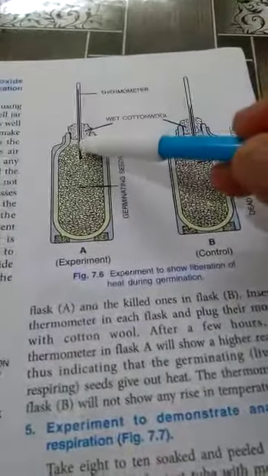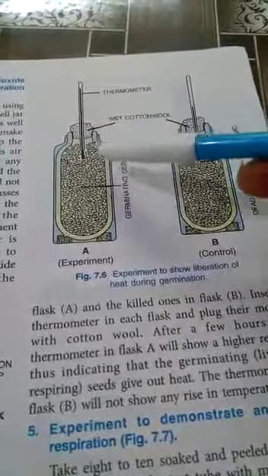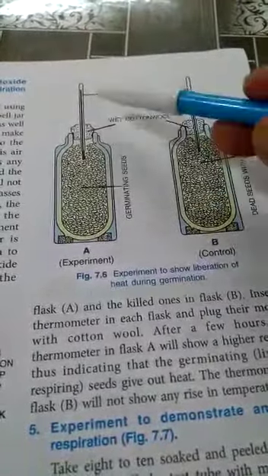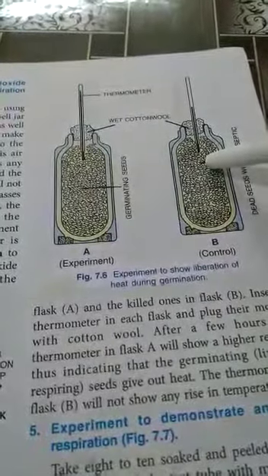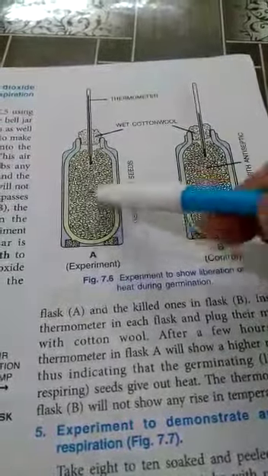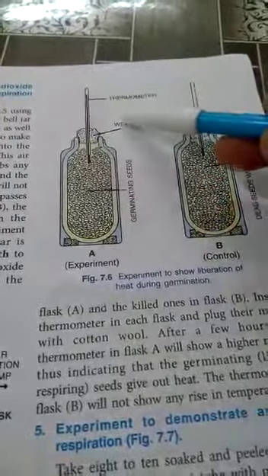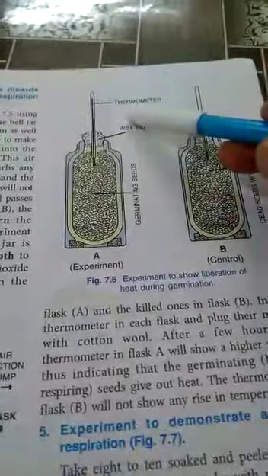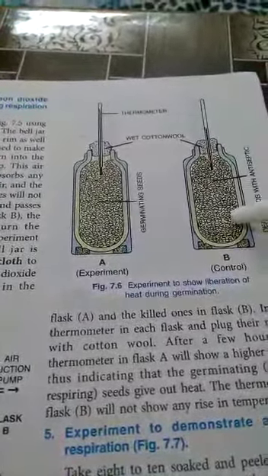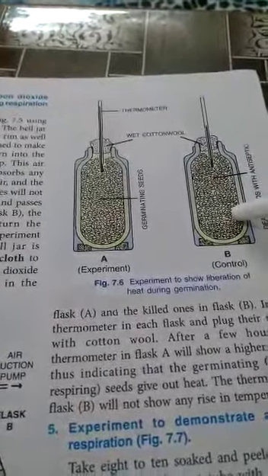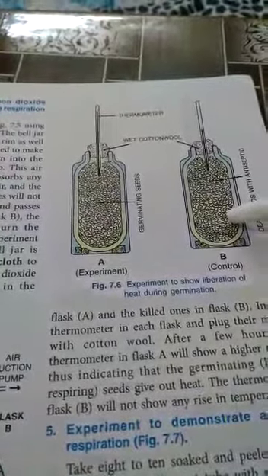After a few hours, when we observe, we will see that the temperature on the thermometer in thermoflask A will rise, while here there is no rise in temperature. This proves that these germinating seeds respire and release heat, due to which the temperature is increasing. Here we have placed dead seeds, and dead seeds do not respire. Remember, whenever we use dead seeds or boiled seeds in any experimental setup, we have to add some antiseptic like carbolic acid to prevent bacterial growth.